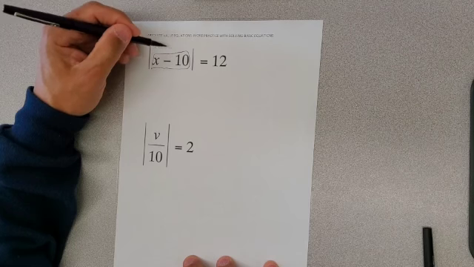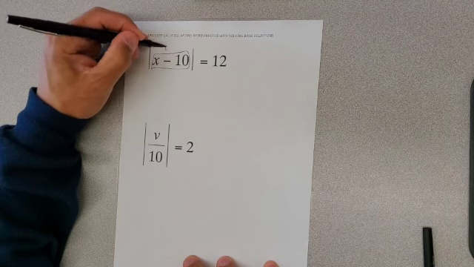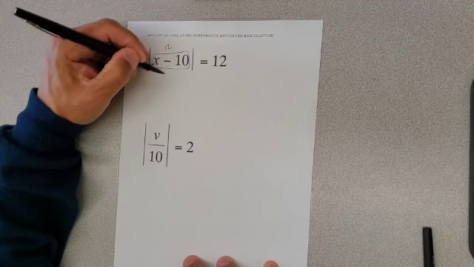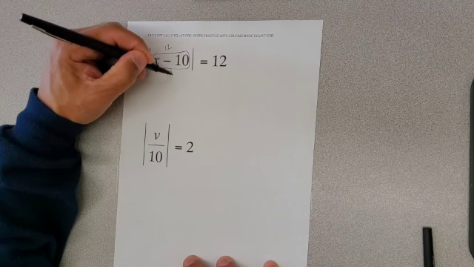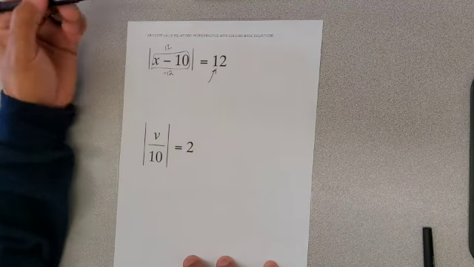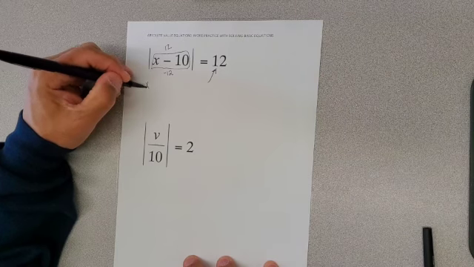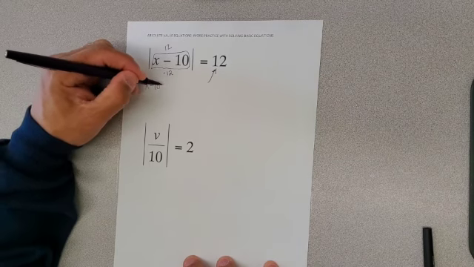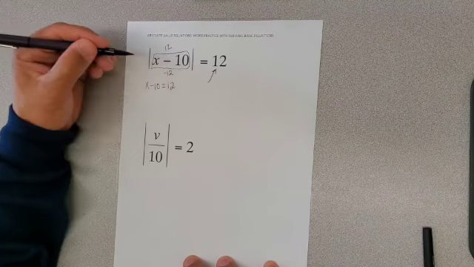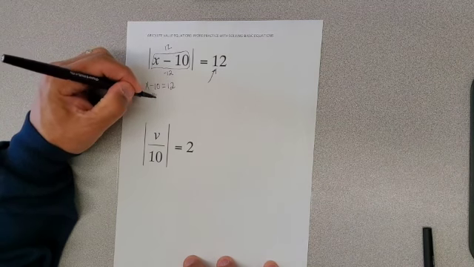And whatever this generates, if this generates a 12 or a negative 12, it'll give me the answer of 12. And therefore I can set up the equation x minus 10 is equal to 12 and solve this.